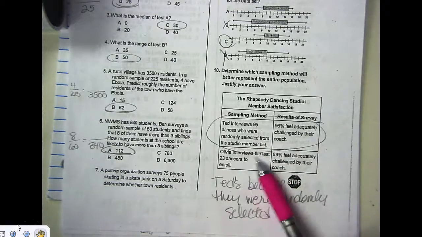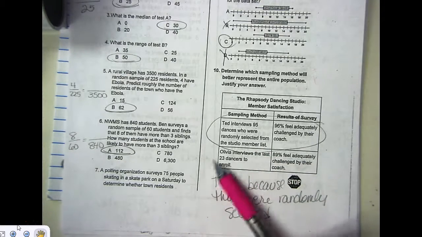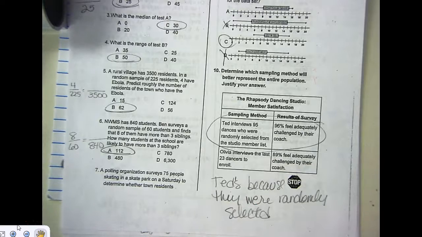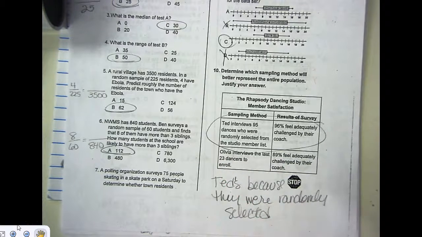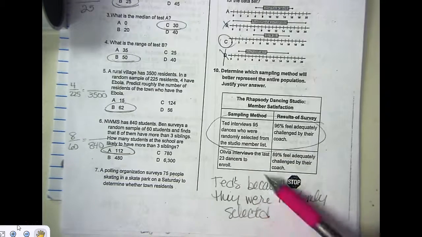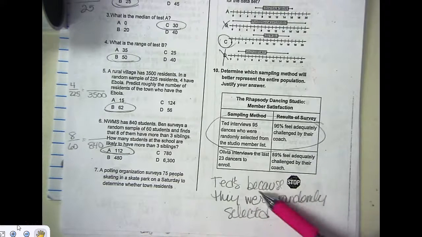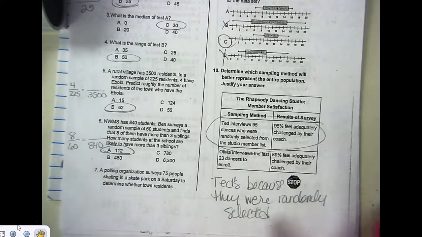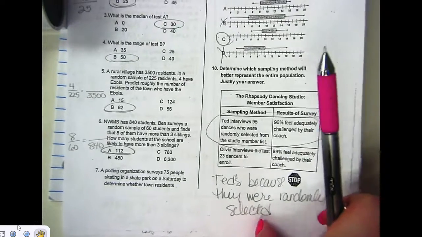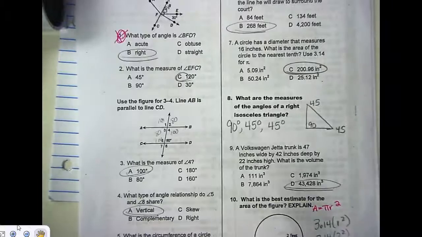If you interviewed the last 23 dancers to enroll, maybe they haven't even had a class yet. They just signed up. That's probably not who you want to talk to. So you should have something in your answer about randomly selected. Any others we need to talk about? No? Everybody's good? Okay. All right, 5, geometry.